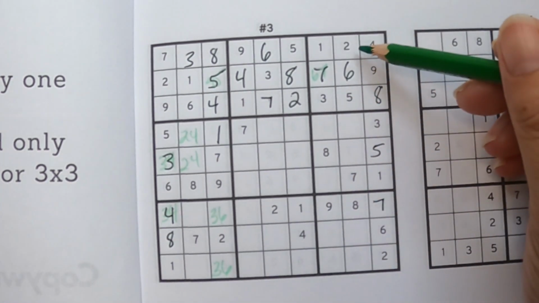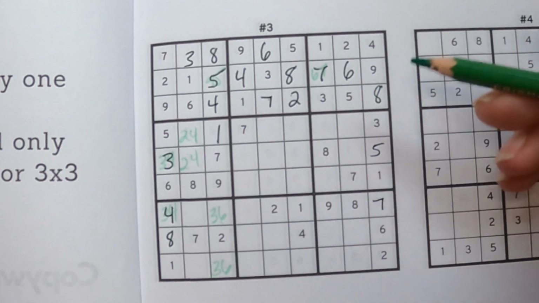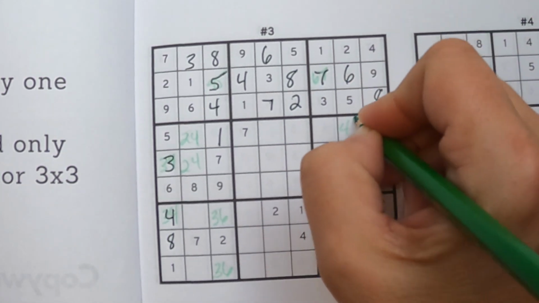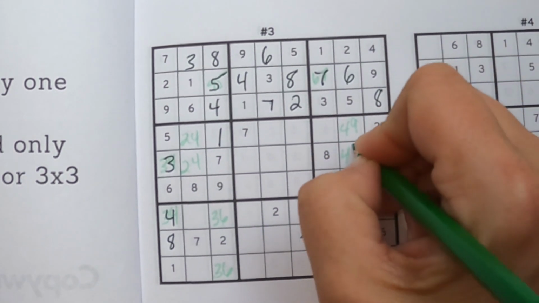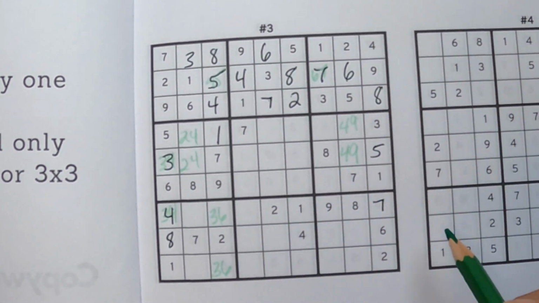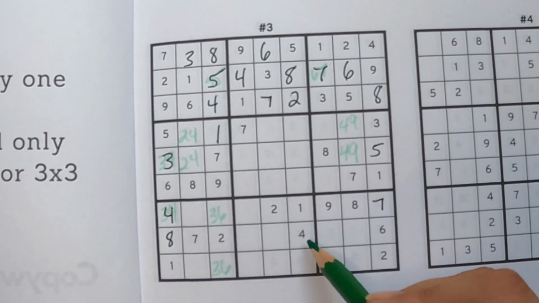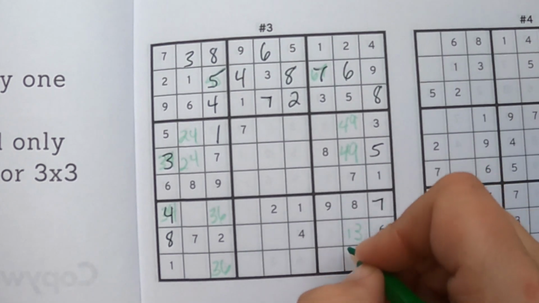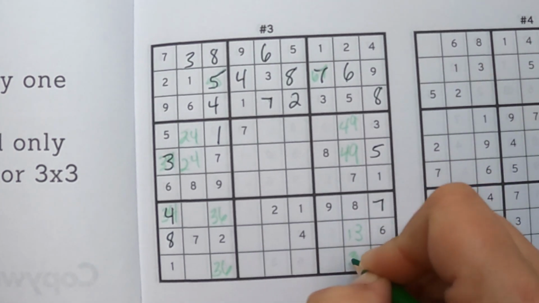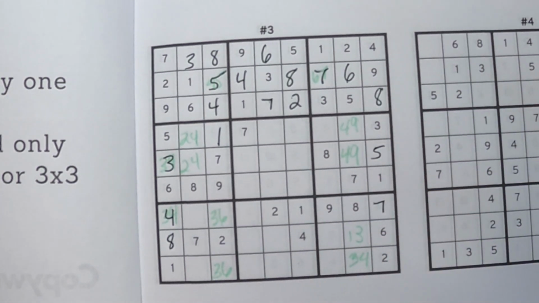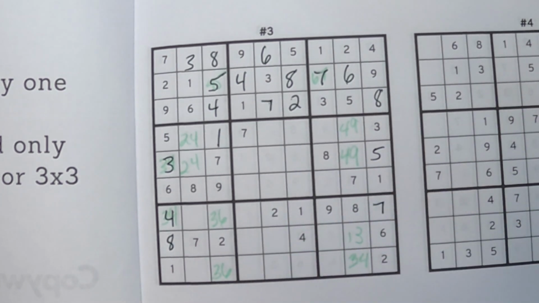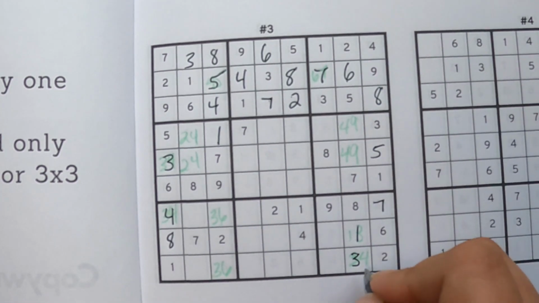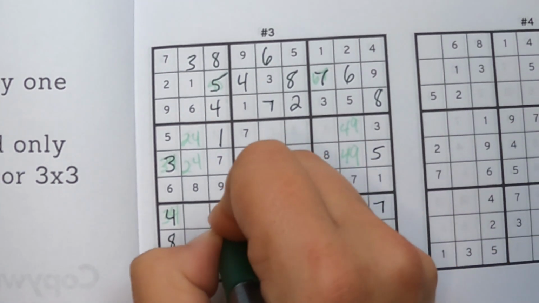For this column, we're missing 1, 3, 4, and 9. We've got 1 and 3 here, so 4, 9. Same here, 4, 9. We've got the 9 here and a 4 here, so 1, 3. 1 here, 9 here. 3, 4. But if we look, the only place our 1 can be is here, and the only place our 3 can be is here. That 3 makes this our 6, 3.